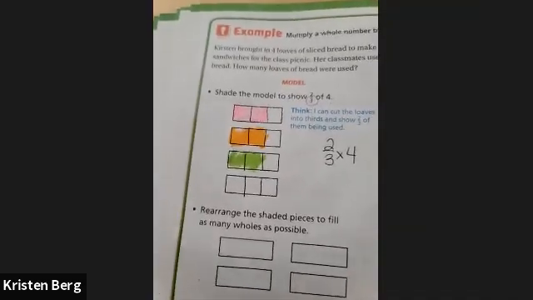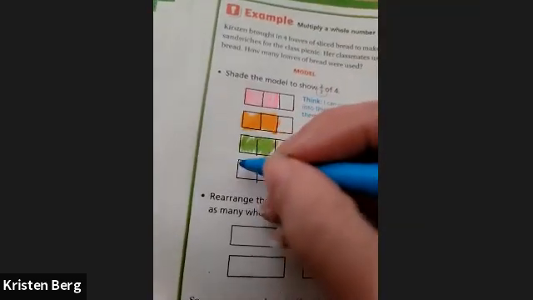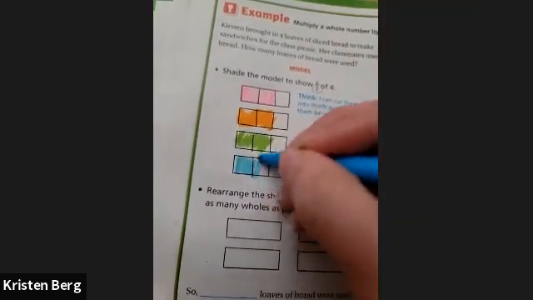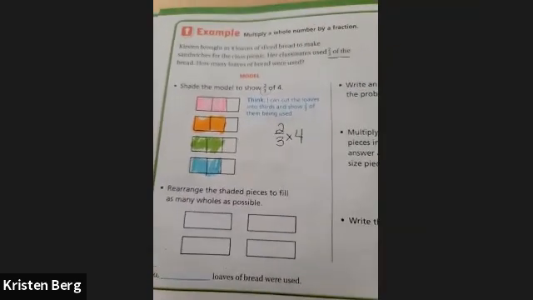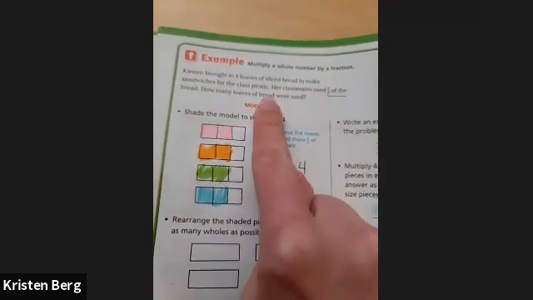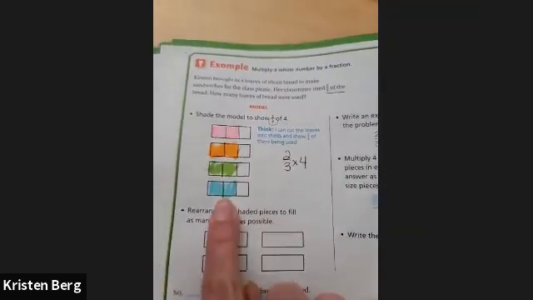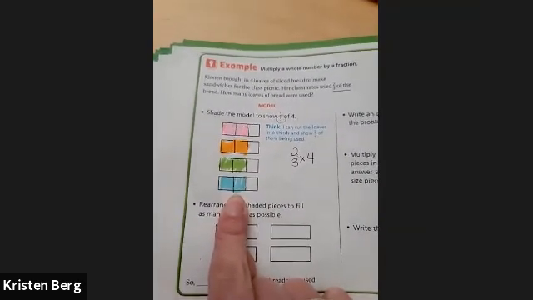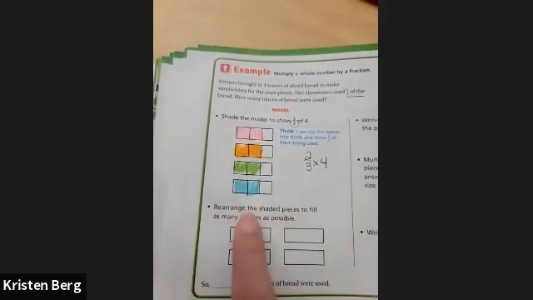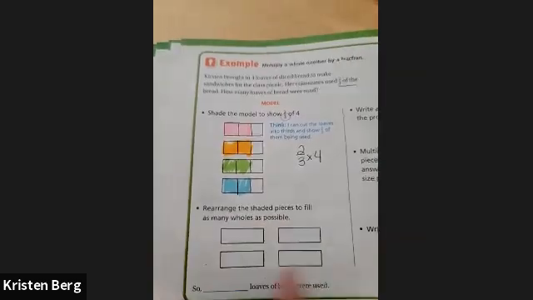And then your last one would be 2 out of the 3. All right, so that is what was used. They want to know how much bread was used. Well, each one of these is used. So to figure out how much total was used, you're going to take these and rearrange them to fill in as many wholes as possible.